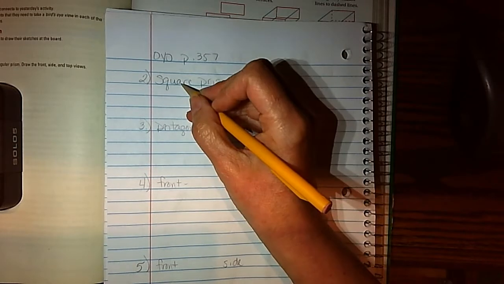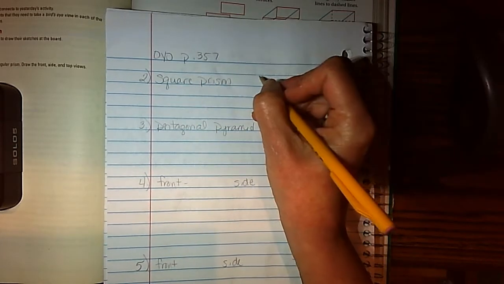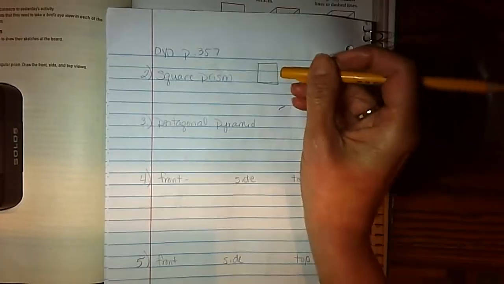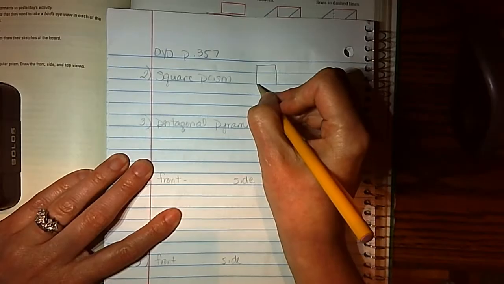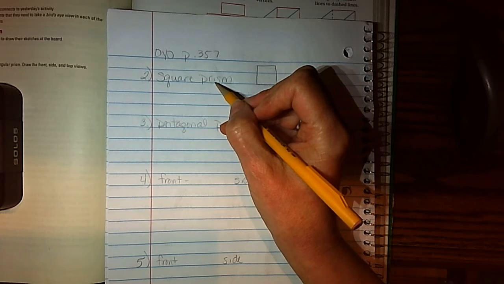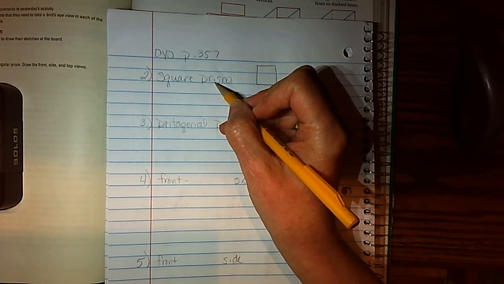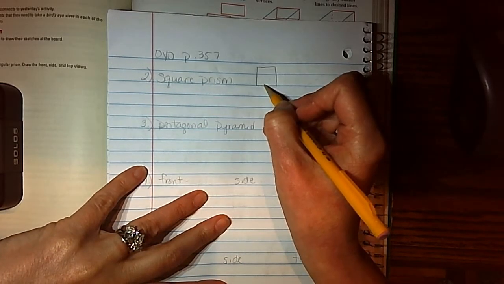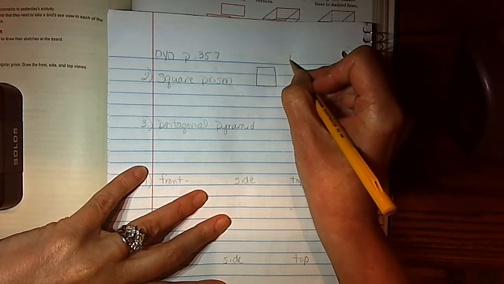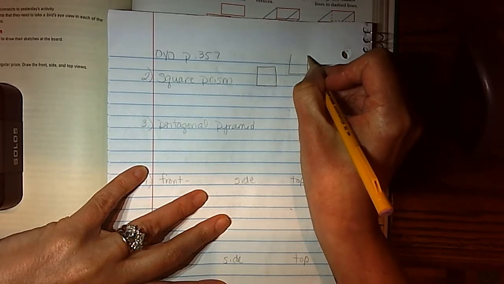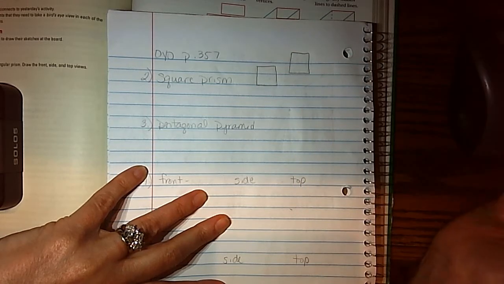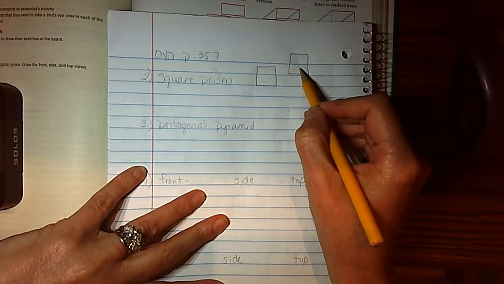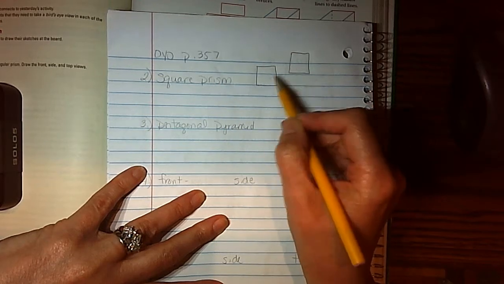Alright, so square prism. If you see a square, you're going to draw a square the best you can. And it's a prism, so that doesn't mean it's going to have a point on the top. It's going to be more of that flat top. So to draw a square prism, draw one square, and then I always go up and over and draw an identical square, the best you can. Again, a square, draw another square because prisms have two identical bases.